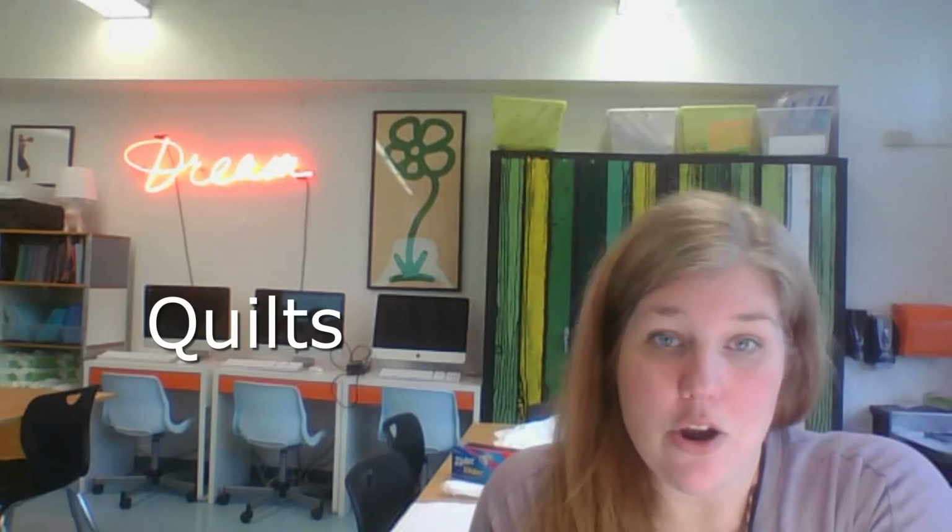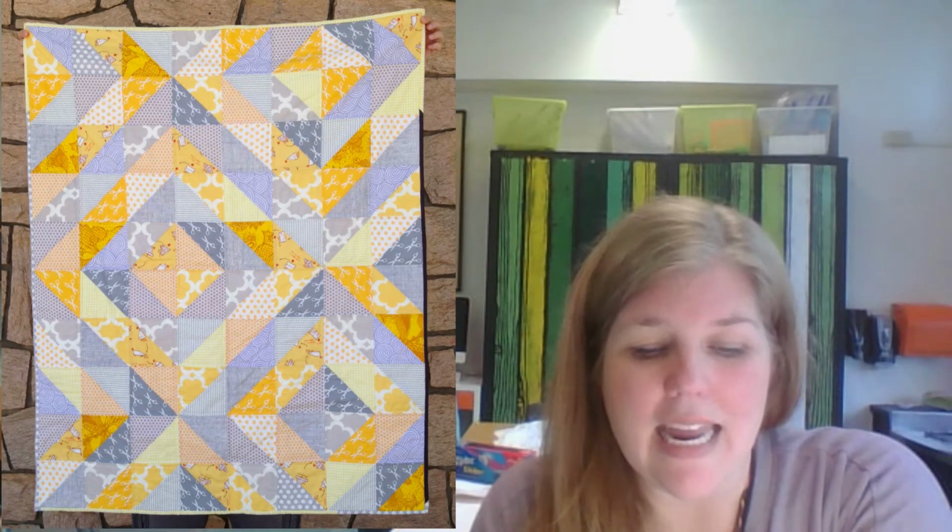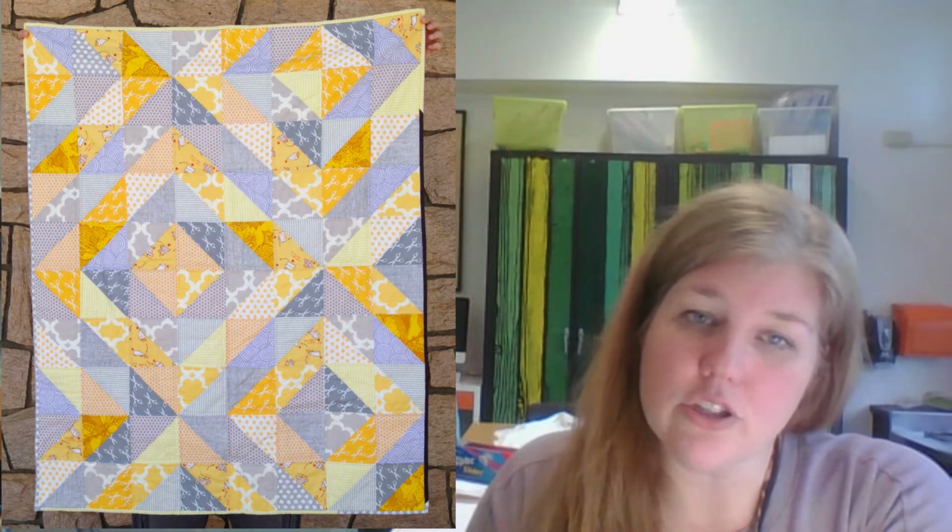Today, we're going to be talking about the tradition of quilting. You may know what a quilt is already, but just in case, here's what a quilt looks like. You may actually have a quilt in your home right now, or have someone in your family that might make quilts. People have been making quilts for thousands and thousands of years now, and a quilt is like a blanket with several layers of cloth.